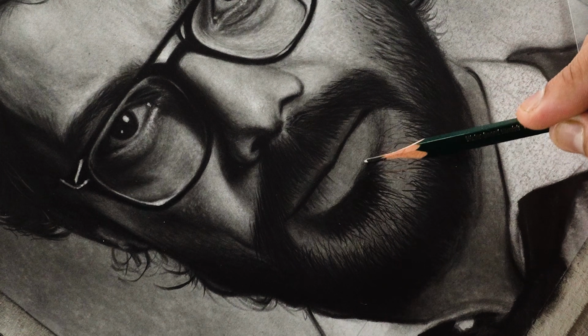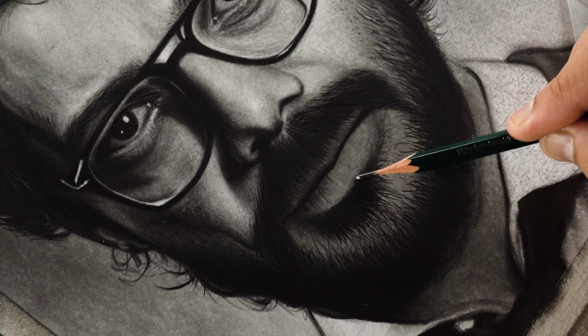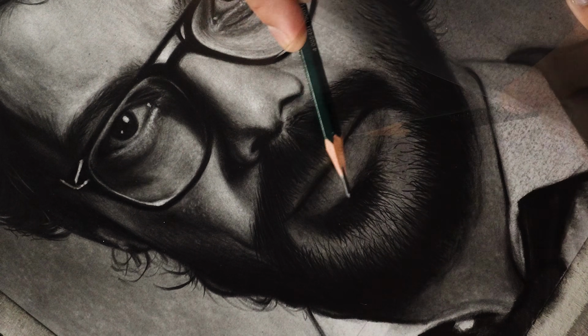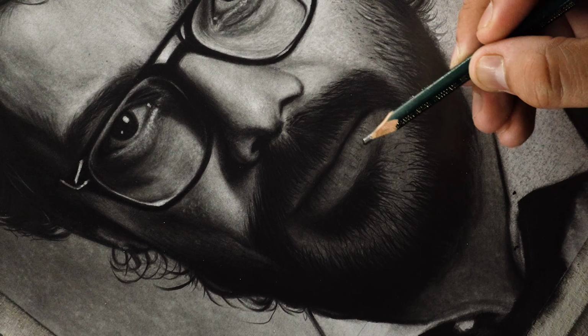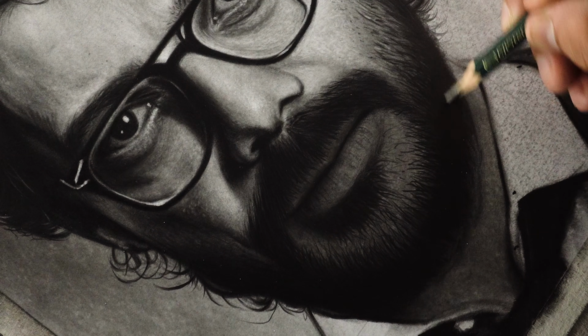I'm applying lower pressure to shade the lighter areas and then gradually increasing it to create depth. Now let's switch the pencil and use 8B to add these textural lines onto the lips or where required.